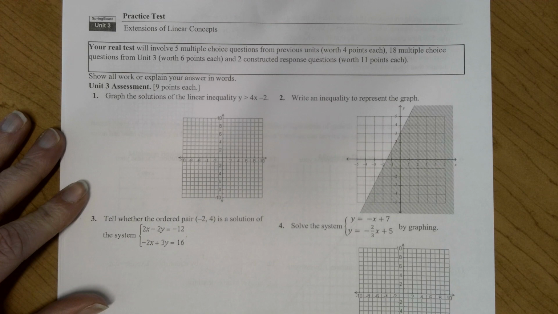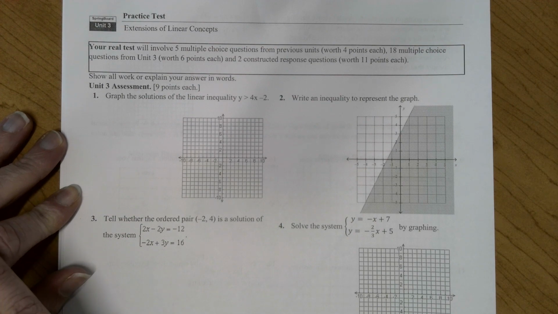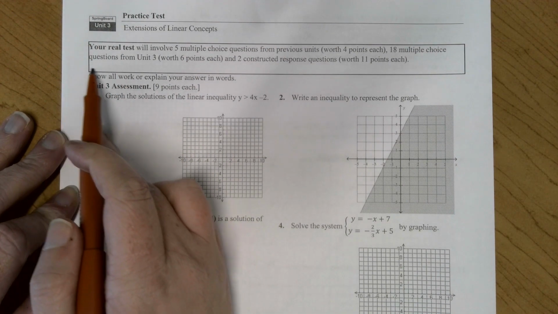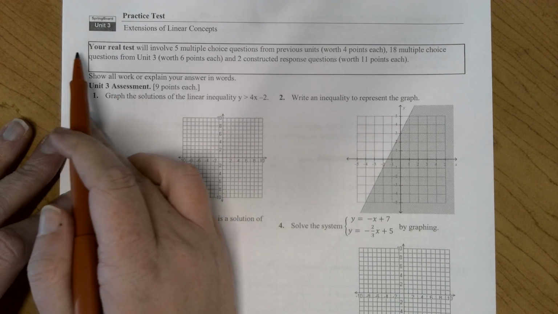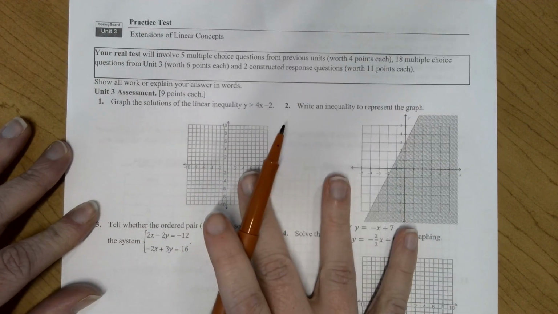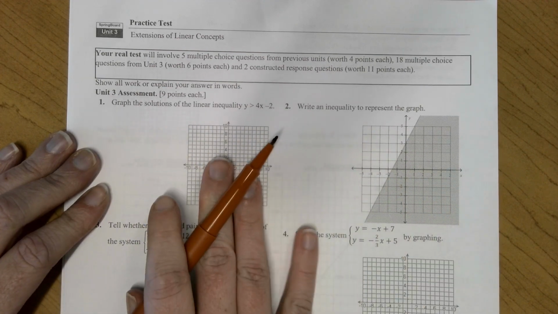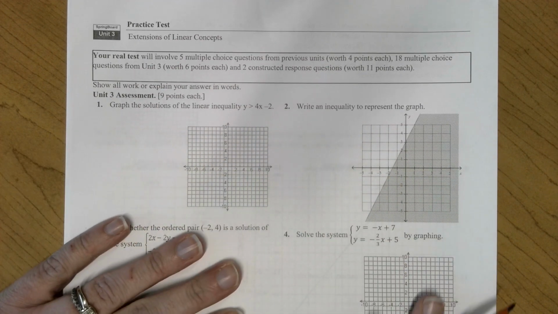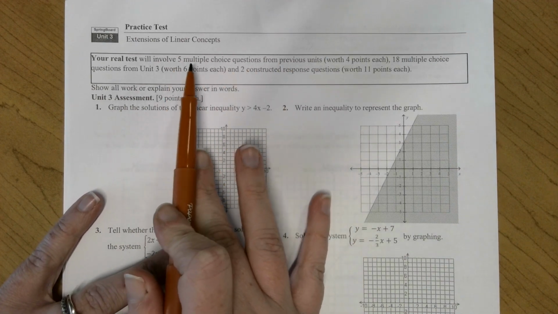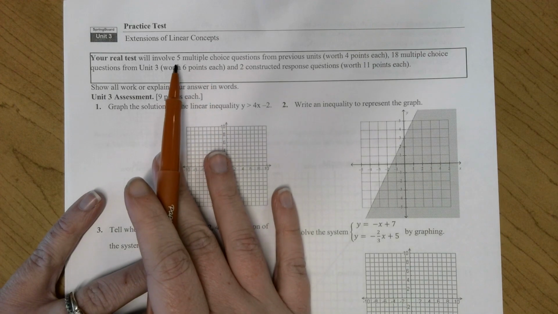This is going to be the first video for the Unit 3 practice test. I'm just going to jump on in. I do want you to pay attention to this note at the top that tells you what all is going to be on the real test. Remember, this is kind of a carbon copy. We take the same problems. We try to put the harder problems on the practice test and the easier problems on the real test. It's the same thing, different numbers.